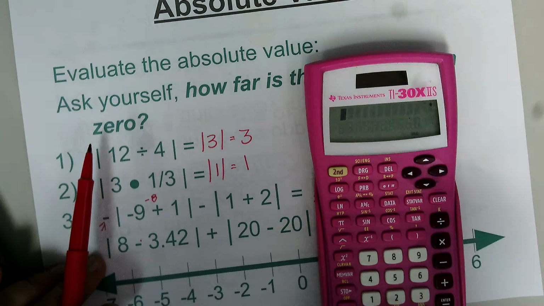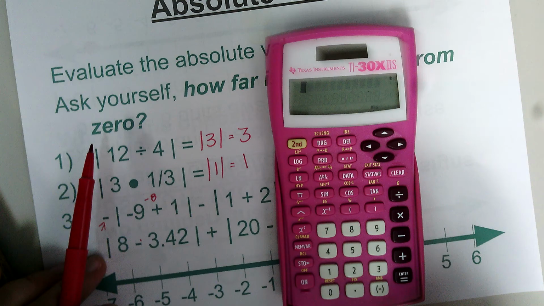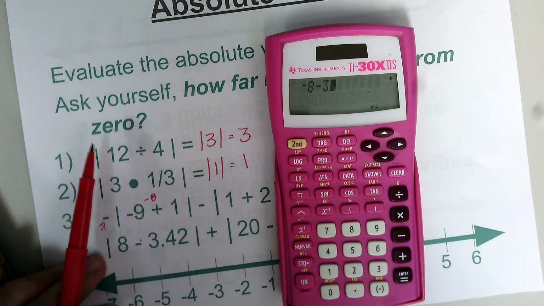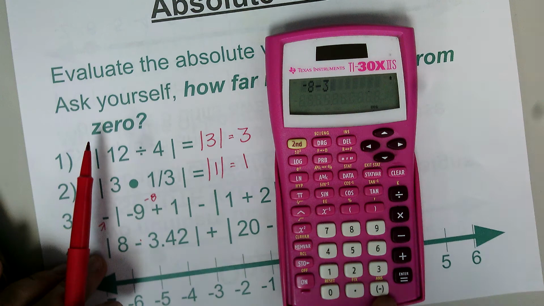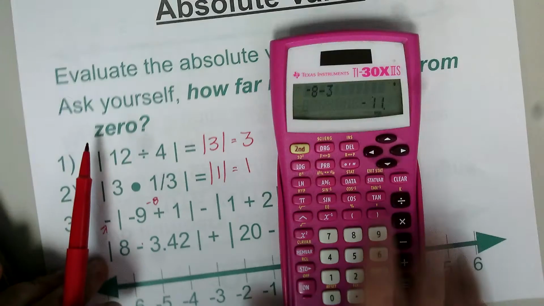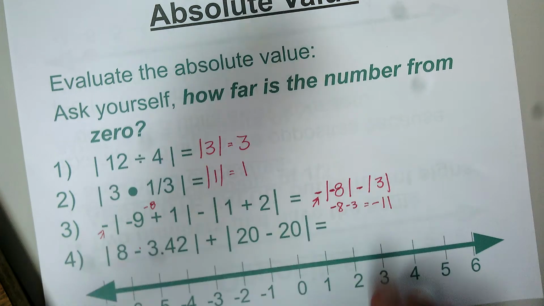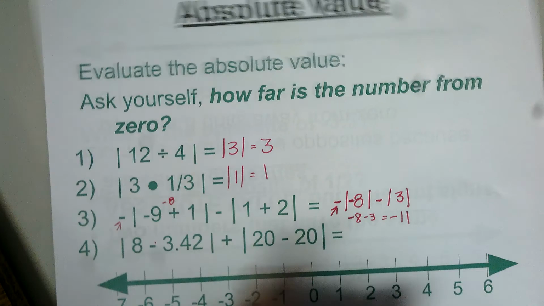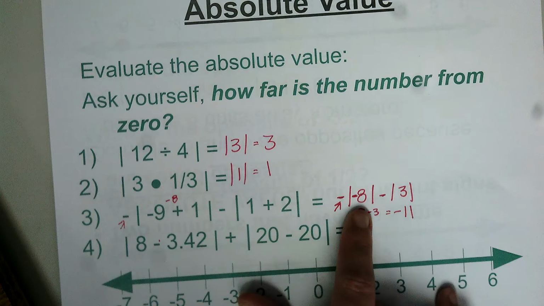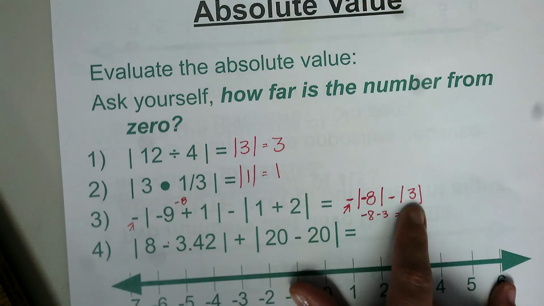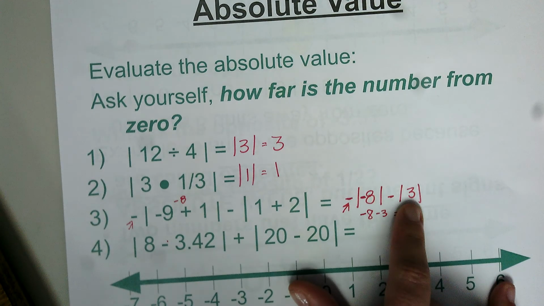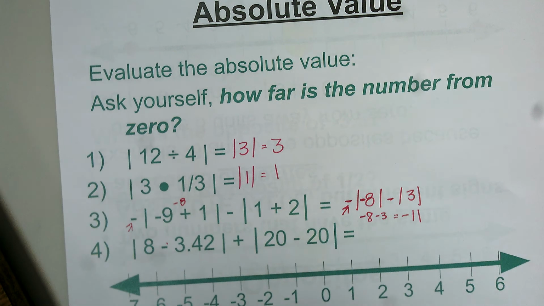If you want to put that on your calculator, -8 minus 3 gives me -11. So this answer is actually a negative number, even though with absolute value we had the distance of -8 and minus the distance of 3. And that gives us -11. And that was a hard one.